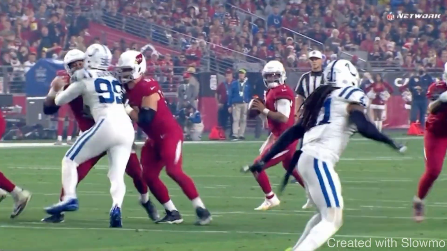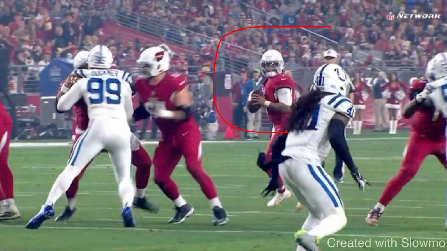So this first example here is going to be from Kyler Murray. I can't stand the criticism of guys who are playing in college football at the highest possible level of college football. When you look at guys like Kyler Murray playing at Oklahoma, you look at guys like Bryce Young playing at Alabama, they've been that short their entire life.